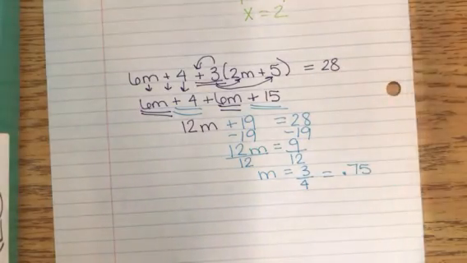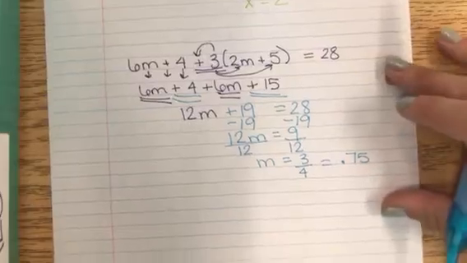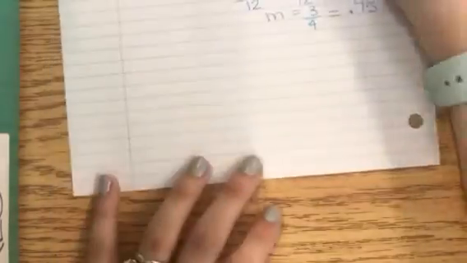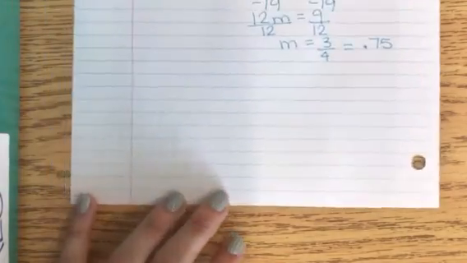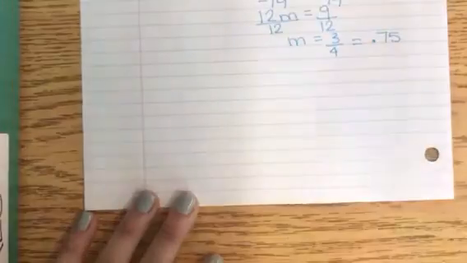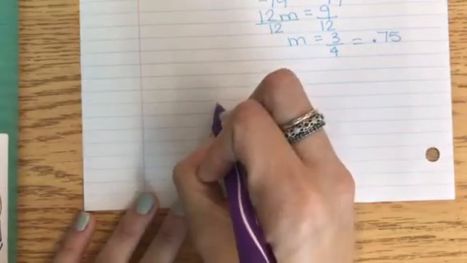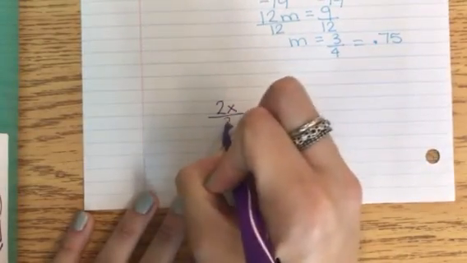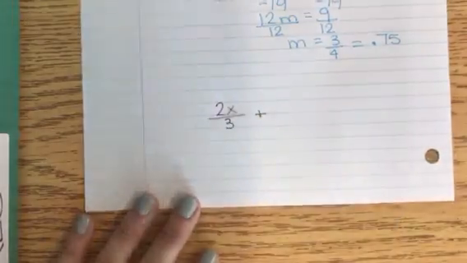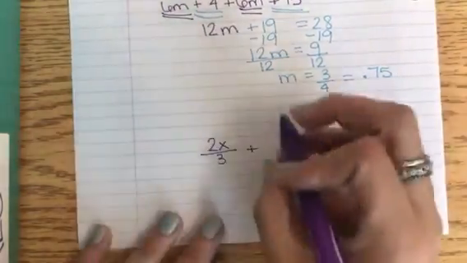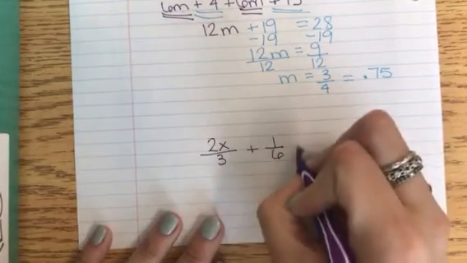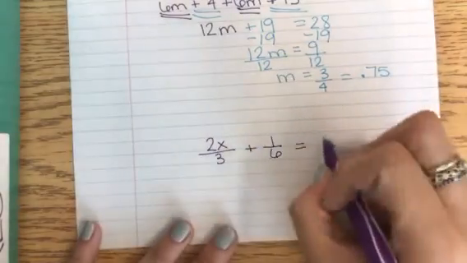Then there's one more piece that I think should be considered when we are looking at multi-step equations, and that's the idea that we could have some more things with fractions happen. And my students really don't like fractions. Okay, so they'll often get a problem like 2x over 3 plus 1/6 equals 4.